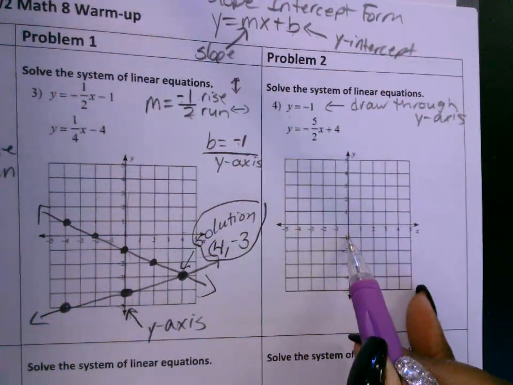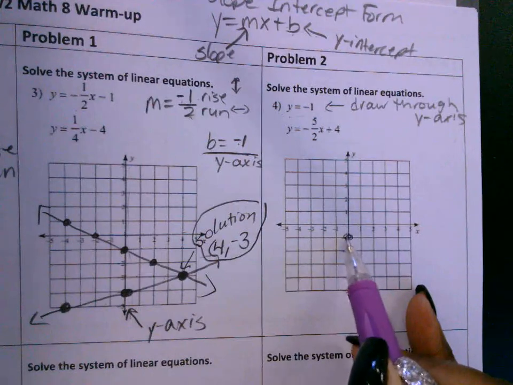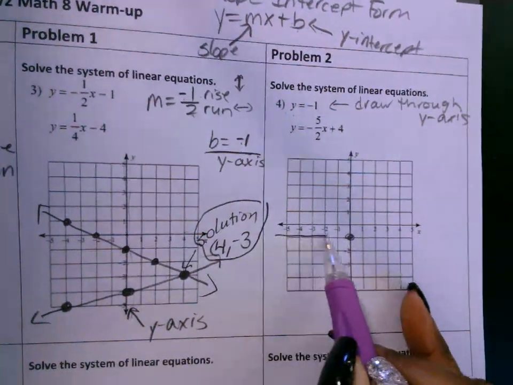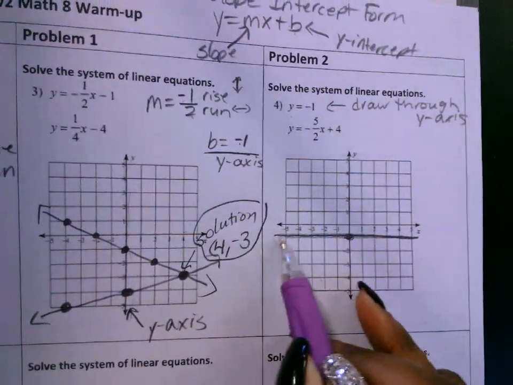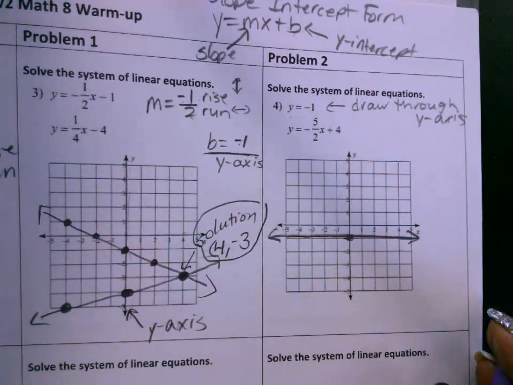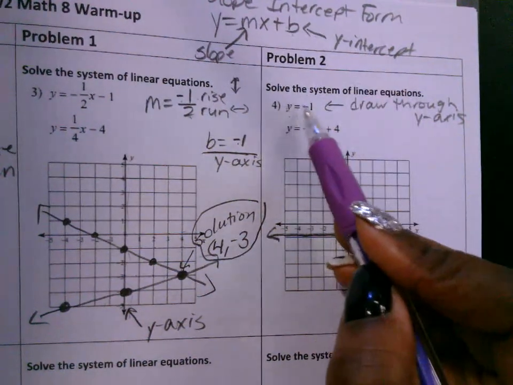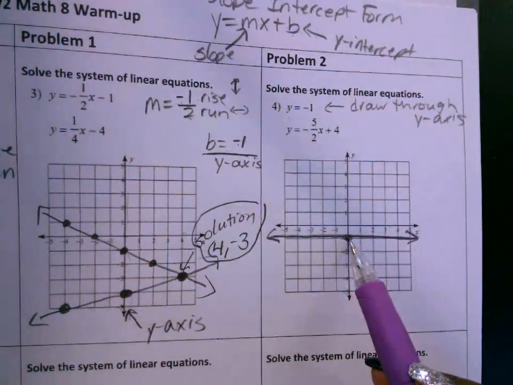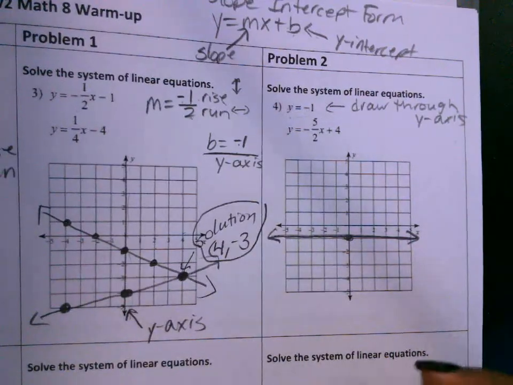-1 on the y-axis is right here, and you're going to draw a line through it. Anytime you have y is equal to a single number, it's going to have 0 slope. X is equal to a single number, it's going to be undefined slope. This is y is equal to -1. It has 0 slope.